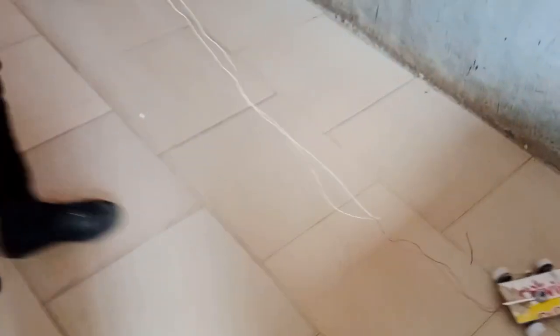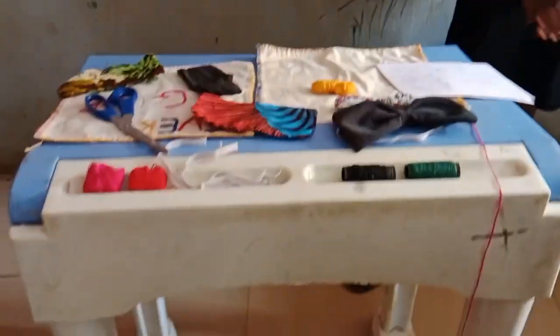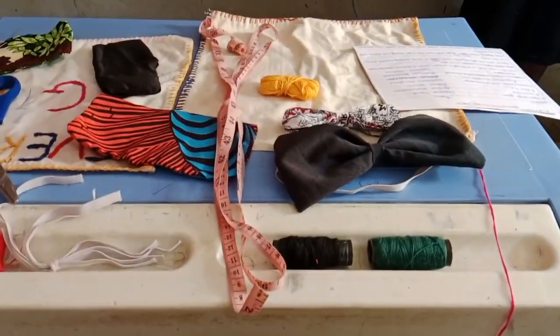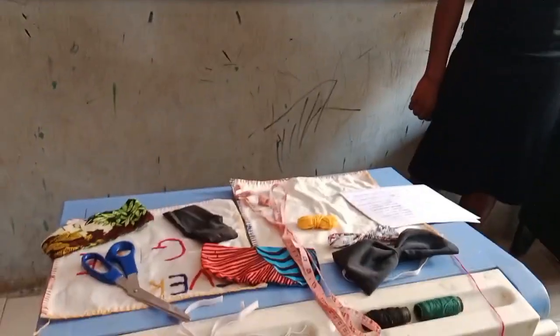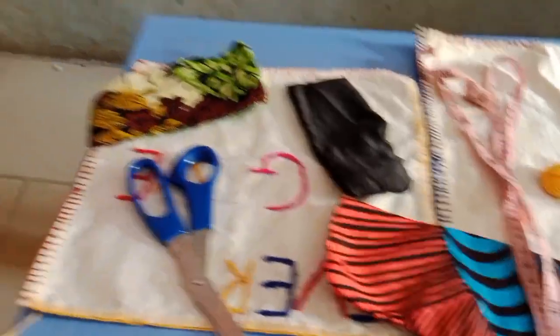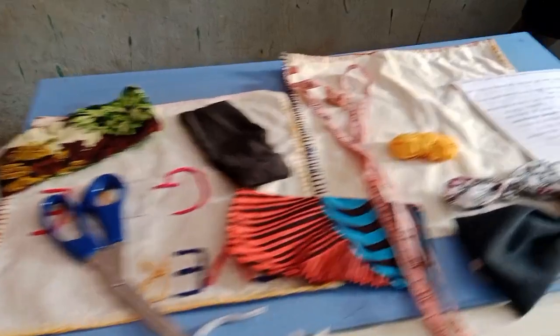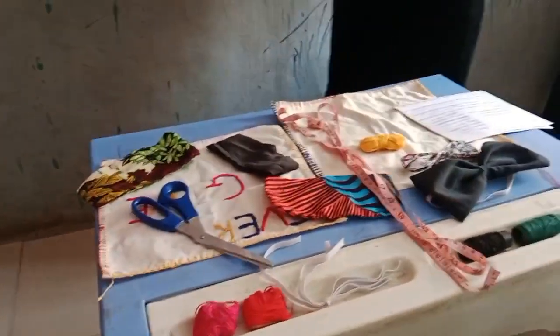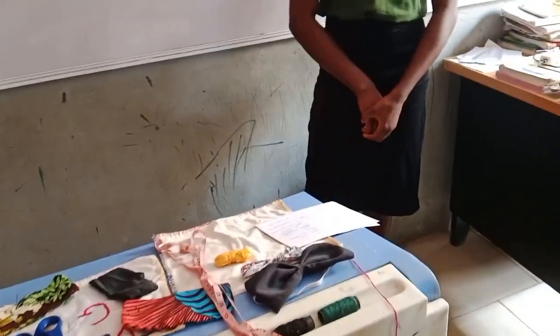So let's go to the third group, which is the tailoring group. You can see these are their materials. They have the scissors, and things that they've made, the bow tie, and all the materials that will be needed in making any one of these. You can see the handkerchief that was made by this group, and they have a presentation they would like to make. So here's the presenter for them.